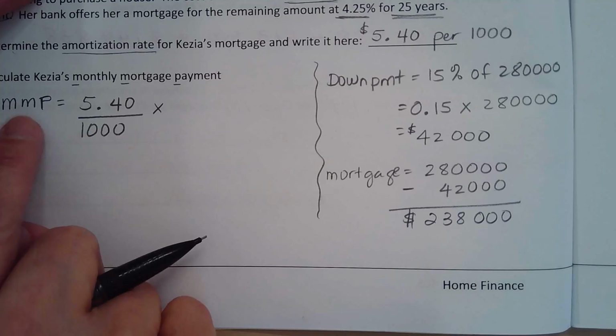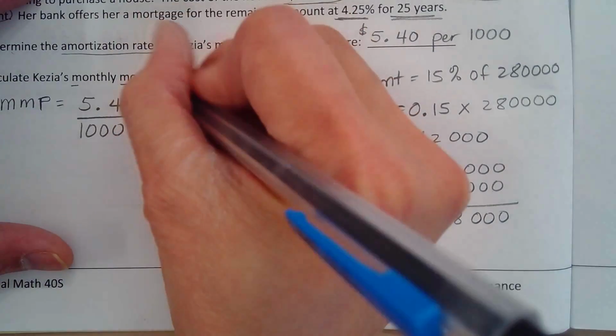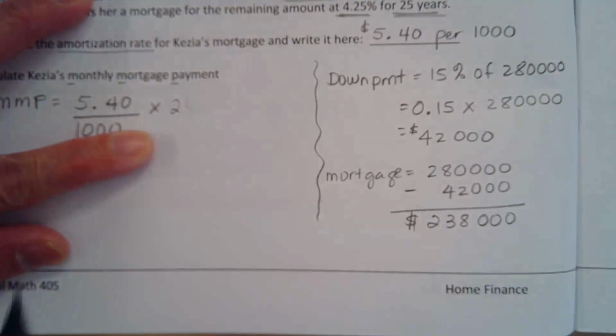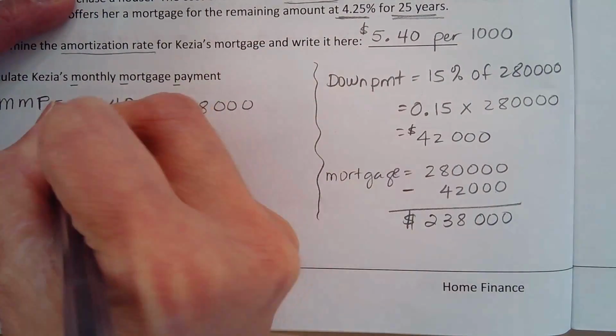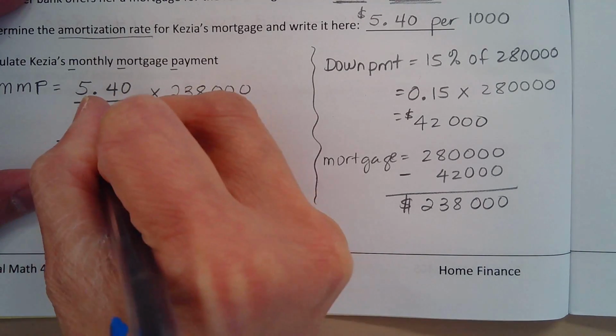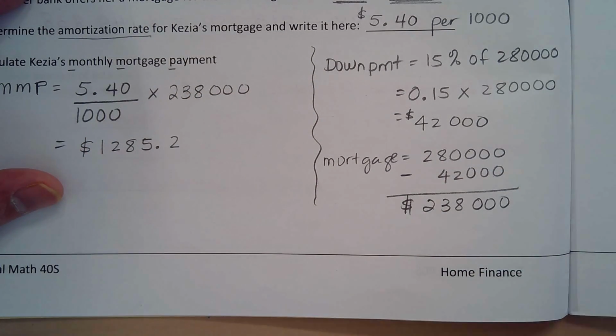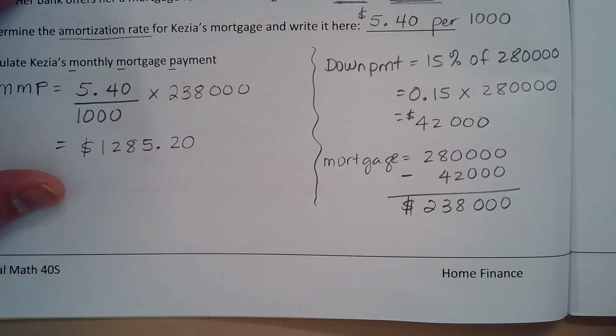So going back to monthly mortgage payment, P for payment, amortization rate, and then 238,000, divided by 1,000. Okay, let's do the math. $5.40 divided by 1,000 times 238,000. Okay, I got $1,285.2. Is that okay? I gotta put the 0 at the end because it's 20 cents. Good. Awesome. Good job, everyone.